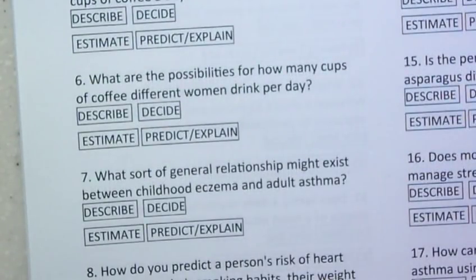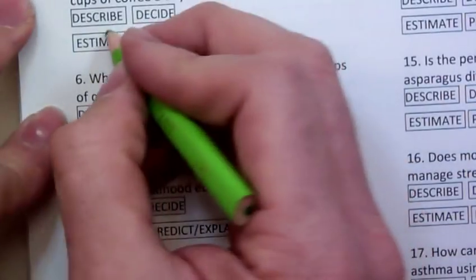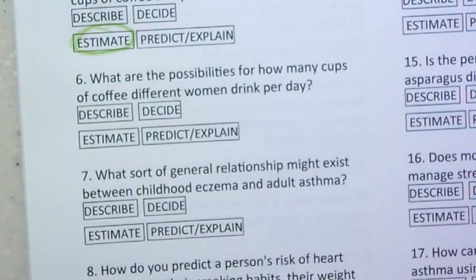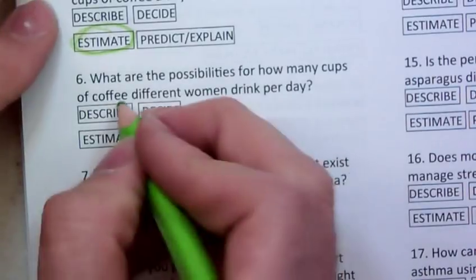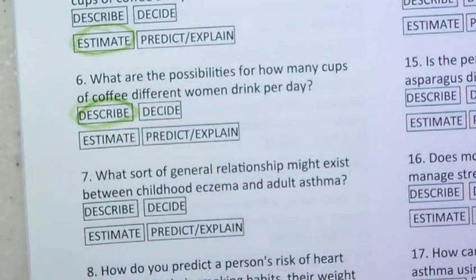What percentage of women drink more than 6 cups of coffee a day? Estimate, good. What are the possibilities for how many cups of coffee different women drink per day? Describe. We haven't got a specific question yet. We don't really know if we want what percentage of them have a particular amount or what's the average. We don't have a specific number. This is the best that we can get. Now, most of the time, you will not generally write down formally a research question that has a describe answer. But sometimes you do. Sometimes you really do want to know, well, what are the possibilities?